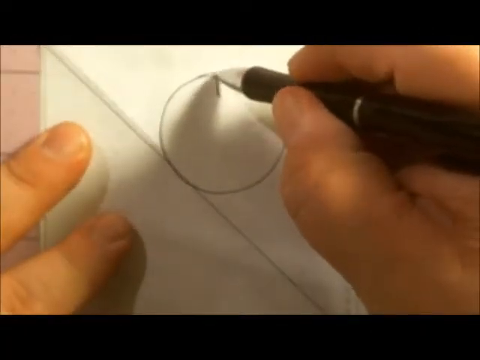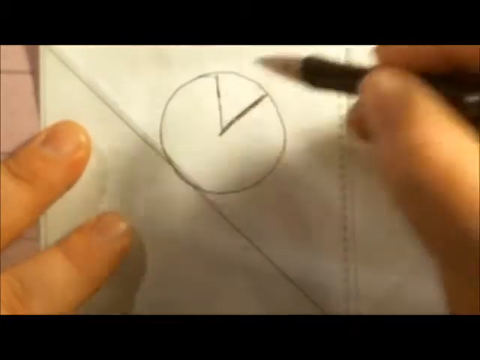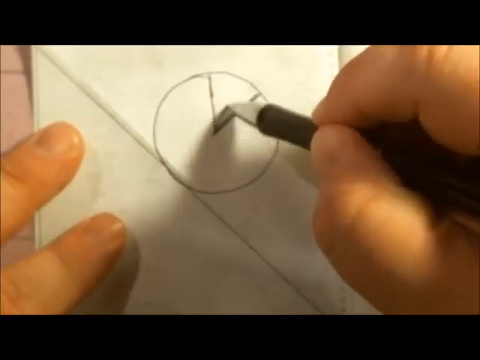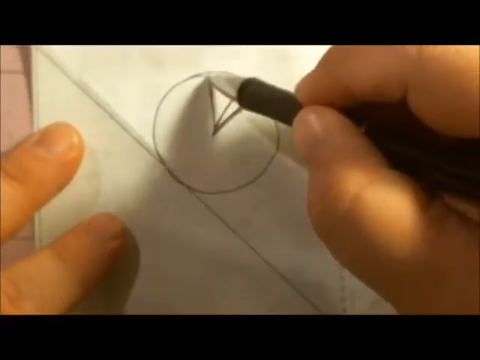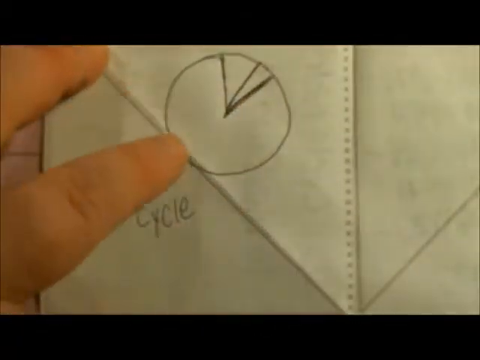I'm going to draw it like it's a clock at 2 o'clock. And then this smaller pie slice, I'm going to split a little bit less than 1/4. The majority of the time is this first part, which is the stage called interphase.